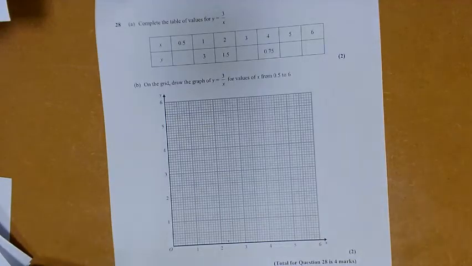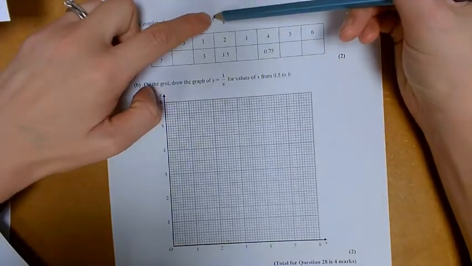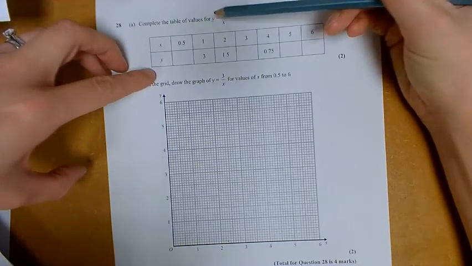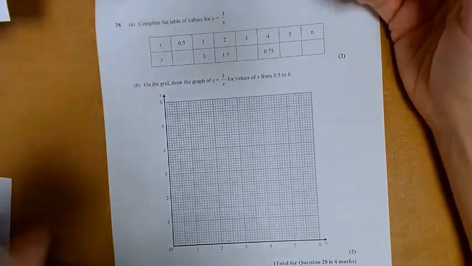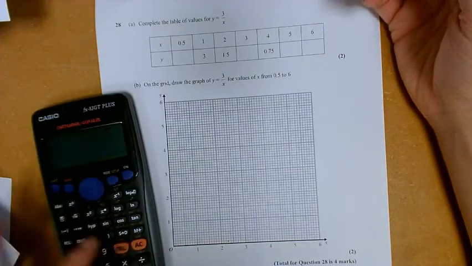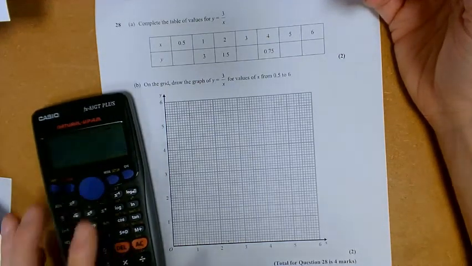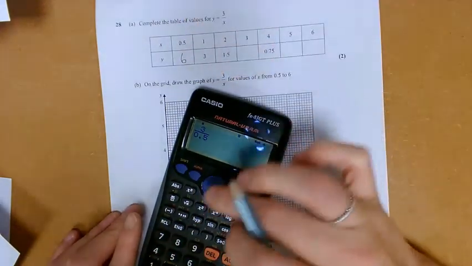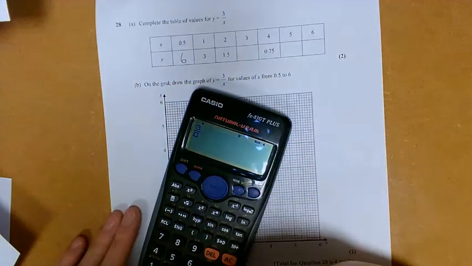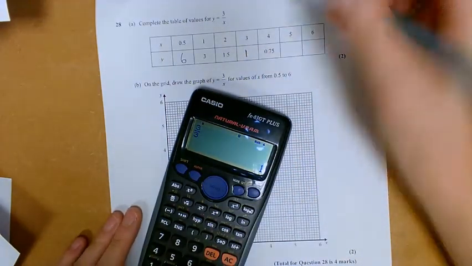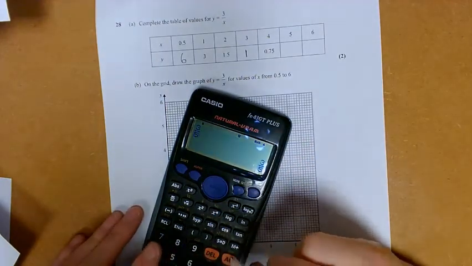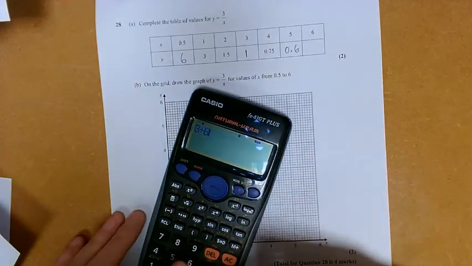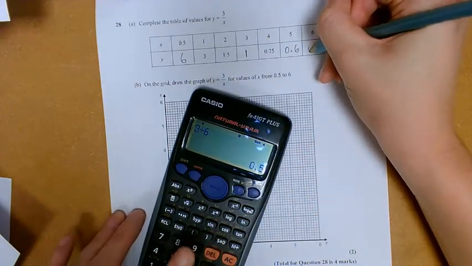And last but not least, we have a graph. This graph says we're going to draw y equals 3 divided by x. And we've got some values to fill out. So to get y, we need to do 3 divided by x. So I'm going to use my calculator. I'm going to do 3 divided by a half. And 3 divided into halves actually doubles. So 3 divided by a half is 6. 3 divided by 3, which is 1. 3 divided by 5, which is 0.6. And 3 divided by 6, which is a half. So I'm going to put 0.5 here.